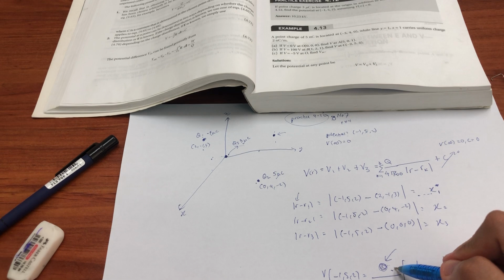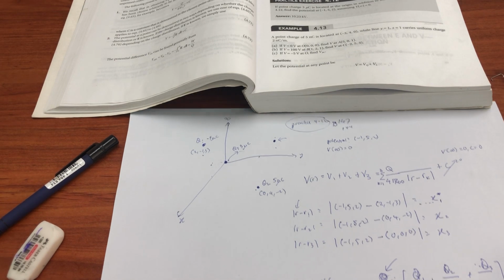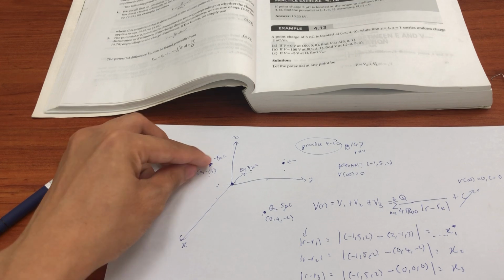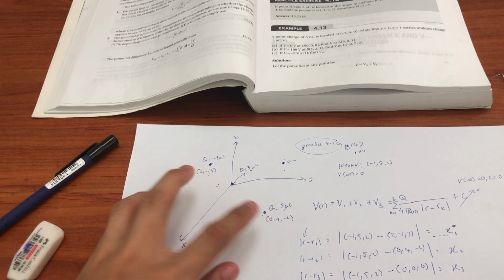Certainly it is with respect to these values. So your Q here is your Q1, Q2, and Q3: 4 microcoulomb, 3 microcoulomb, and 5 microcoulomb.